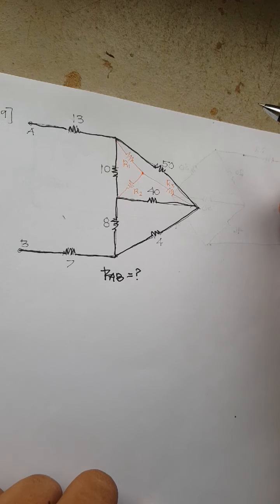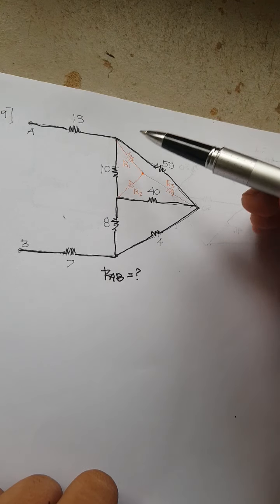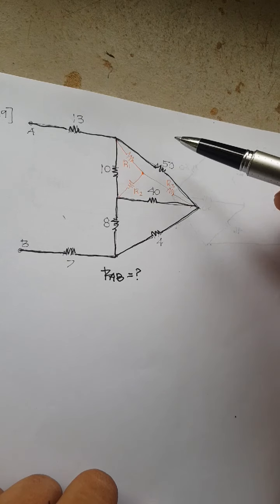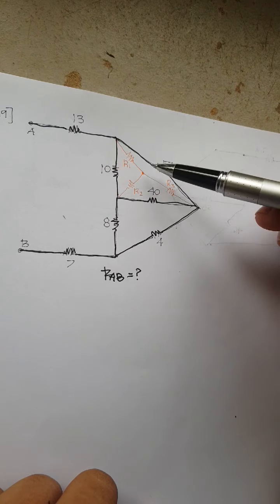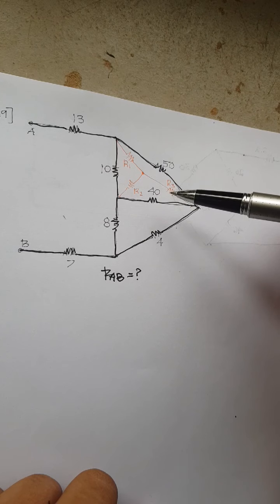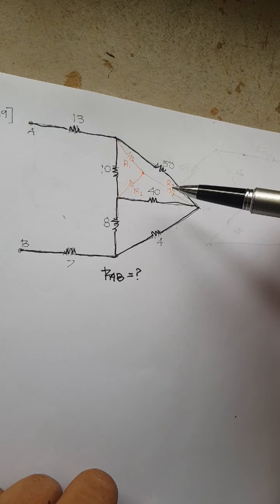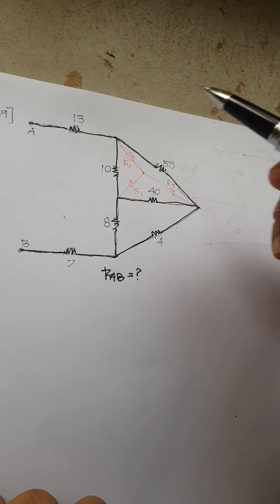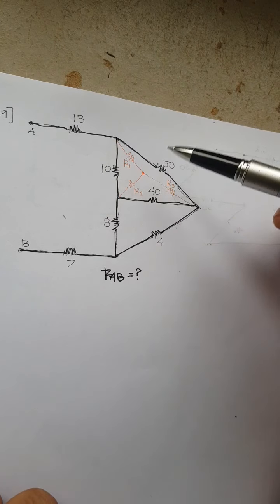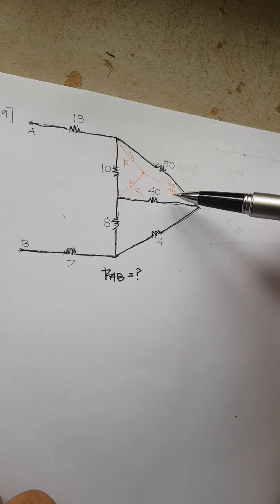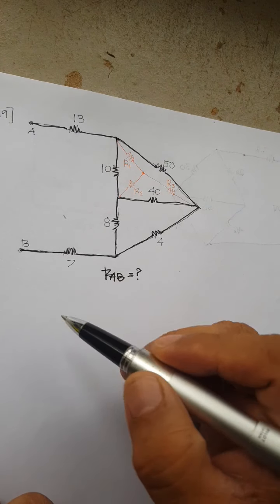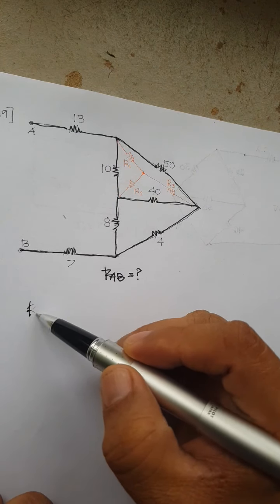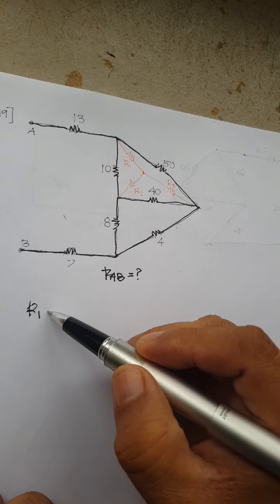Okay, so the problem states that we have to use 10, 40, and 50. We're going to change this delta to Y connection. So that's what we're gonna do. So this is R1, this is our R2, and this is our R3. So this is delta to Y transformation.